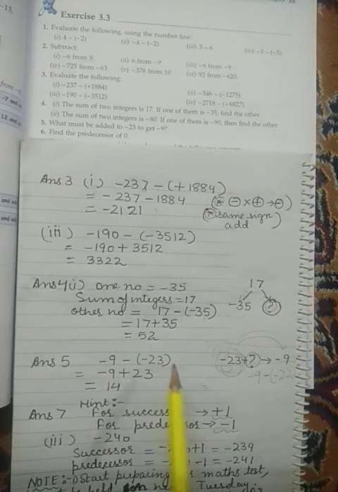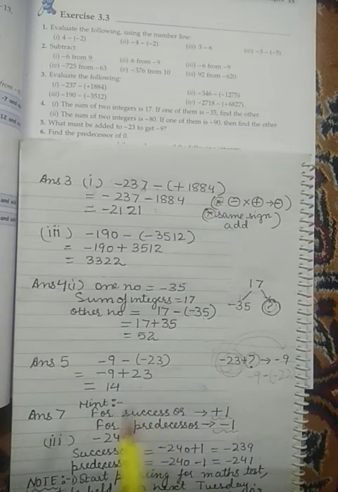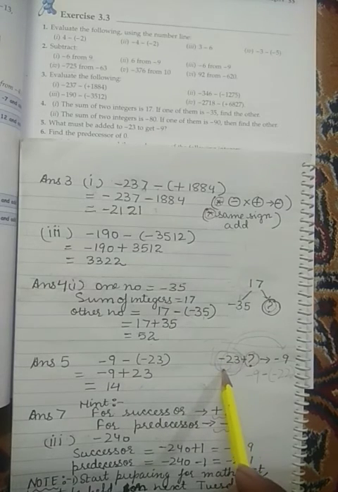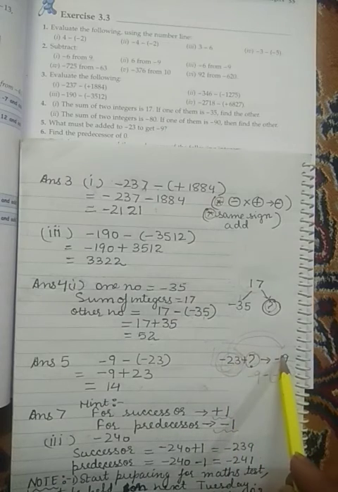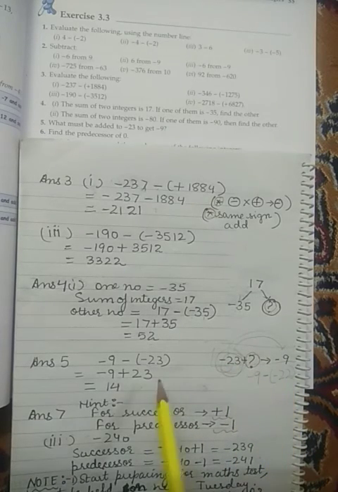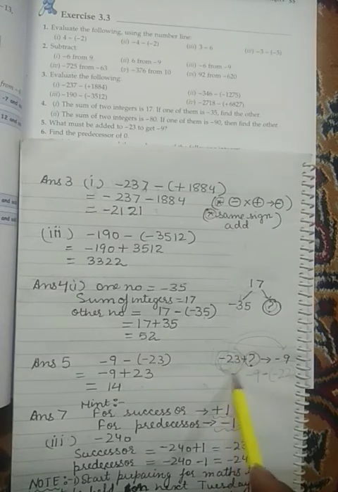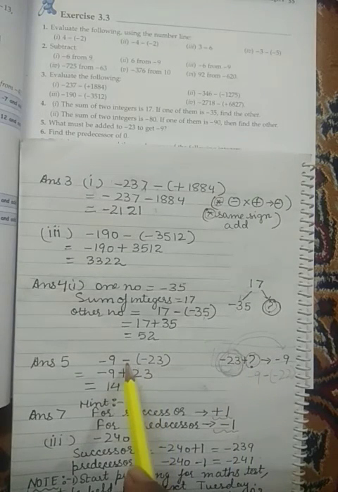Children, this question is a little tricky and children make mistakes in the paper. What mistake do they make? They directly get confused with this sign. Don't get confused with this sign. Always keep in mind, when one number is shifted to the other side, we change this, we subtract it. So I am considering it as one big number.